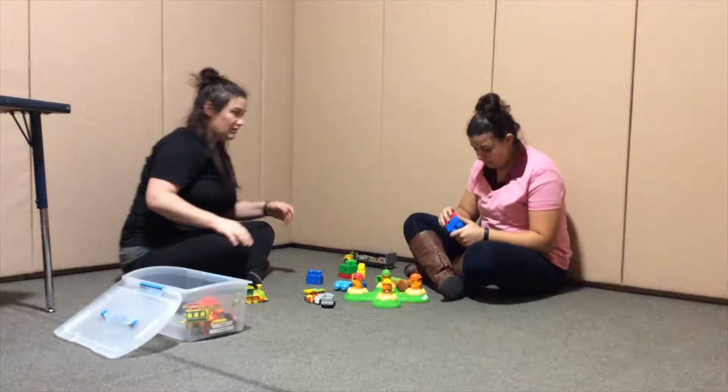Here are some examples of a student manding using whole words and phrases. Once again, the teacher correctly complies with all of these appropriate mands.